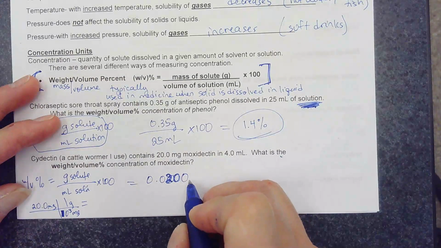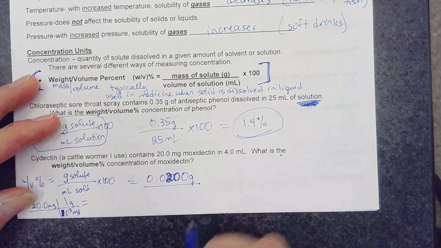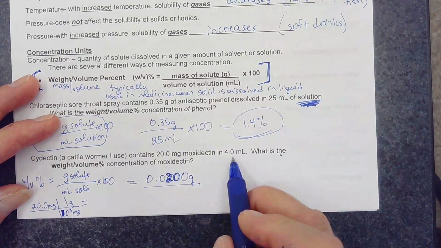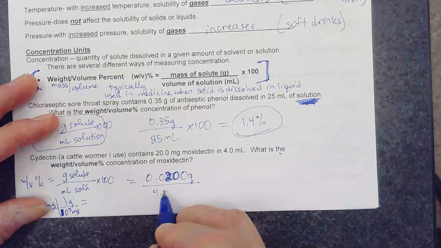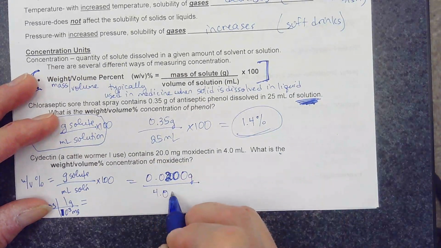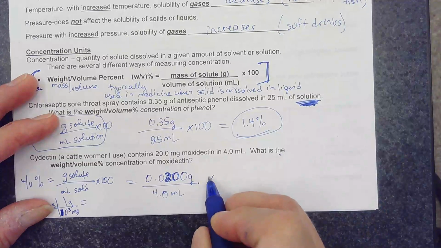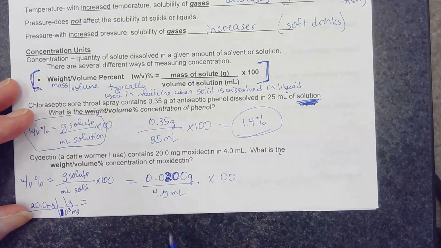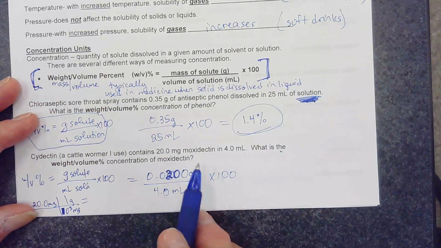0.0200 grams over, what's the solution? 4 milliliters, and it doesn't say specifically solution here, but you make the assumption. Times 100. So 0.02 divided by 4, and how many significant digits are you supposed to have? Go back to your original numbers.